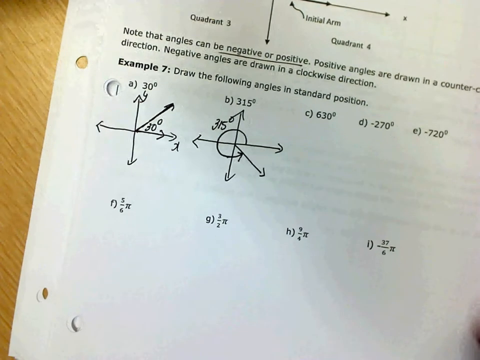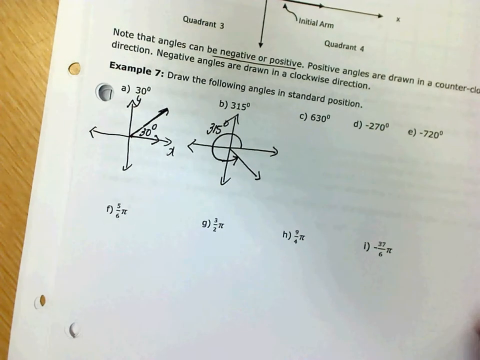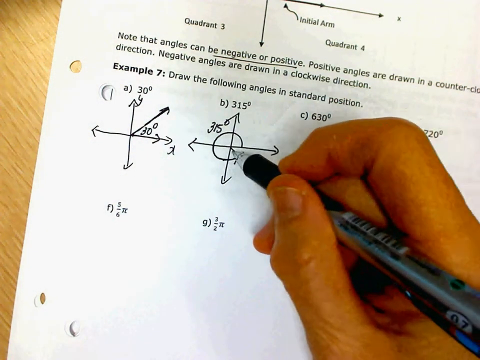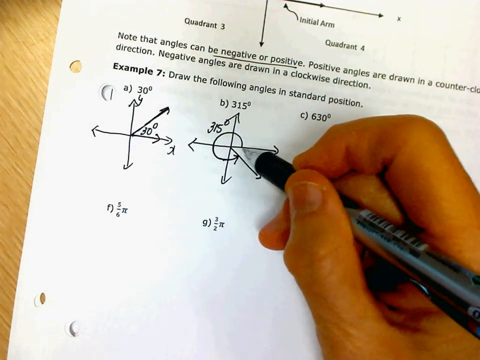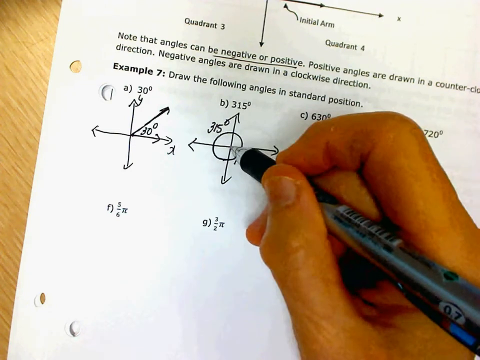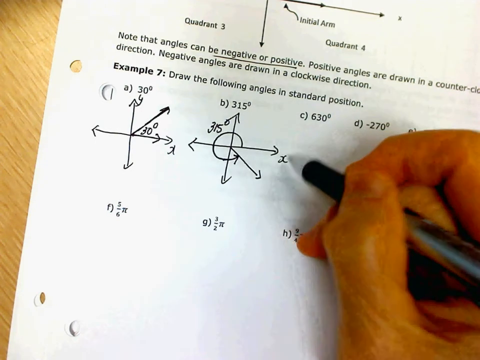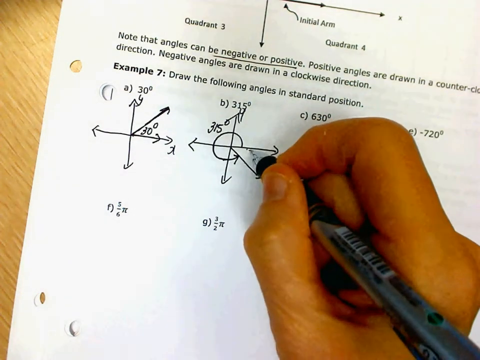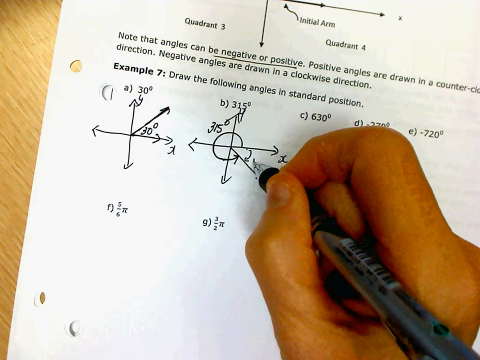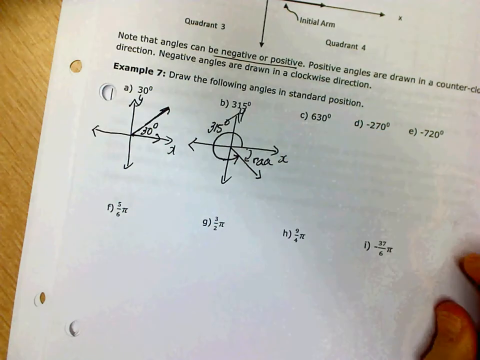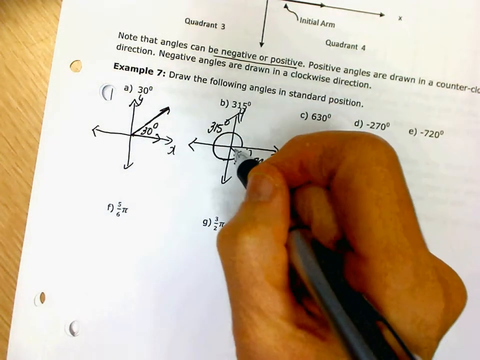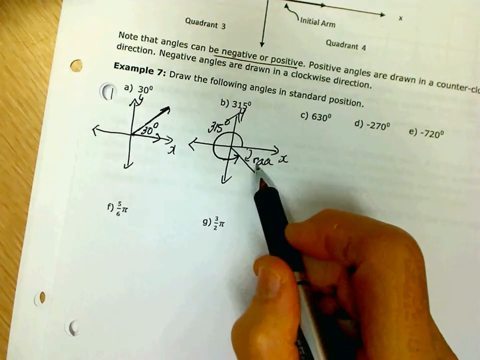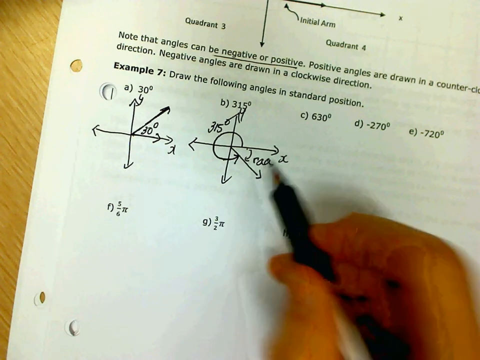I want to point out a new term that will be important for you tomorrow. Do you see this angle here, between the x-axis and the terminal arm? This angle here is called the related acute angle. The angle between the terminal arm and the x-axis is called the related acute angle.